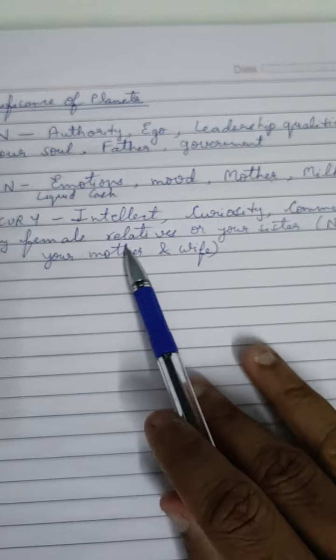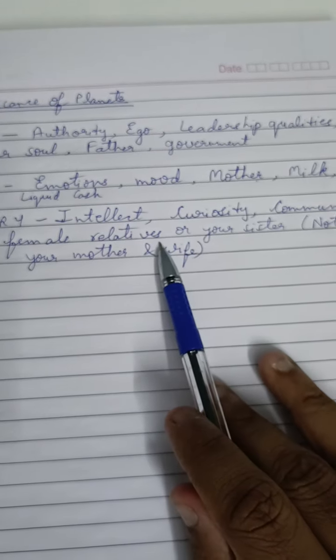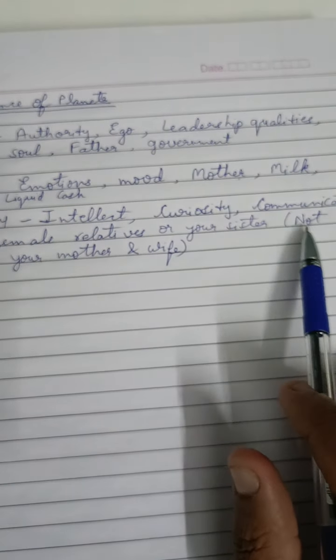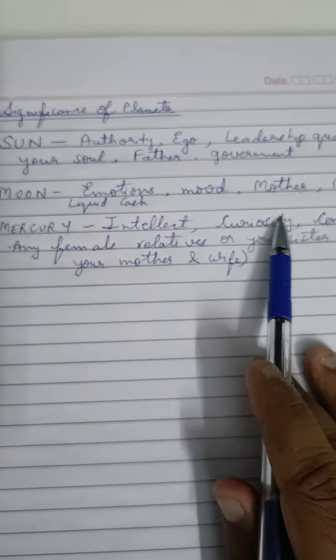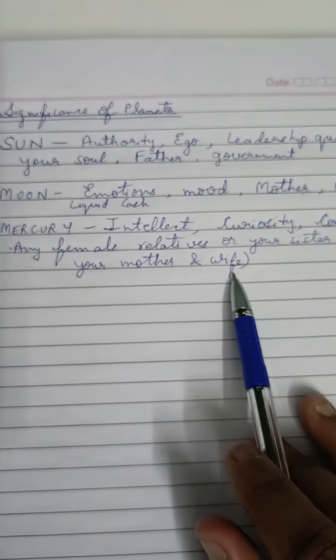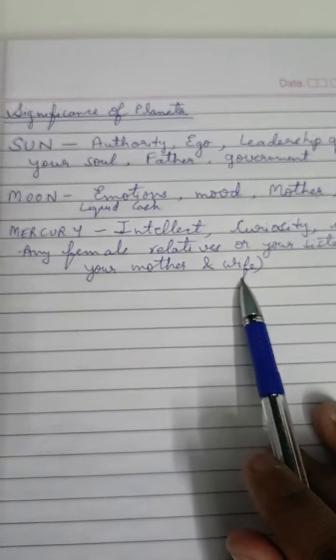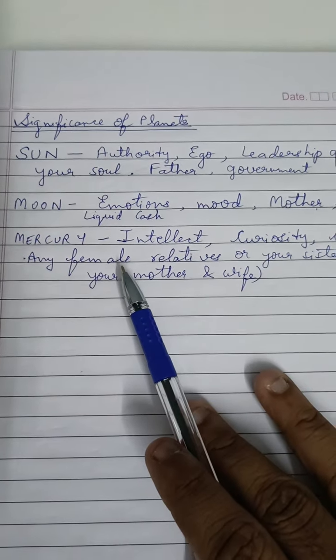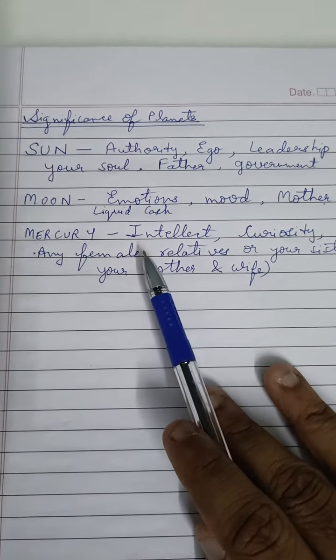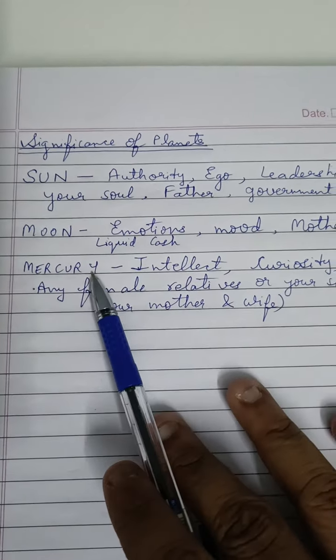Now when it comes to female, as I mentioned, it can be any female relationship, but it cannot be your mother or your wife. Mother, as we mentioned, is represented by Moon, and wife, as we go further we will learn, is represented by Venus. So other than these two, any kind of female relatives are represented by Mercury. So yeah, that is all about the significance of Sun, Moon and Mercury.